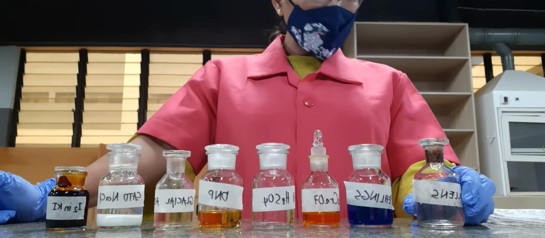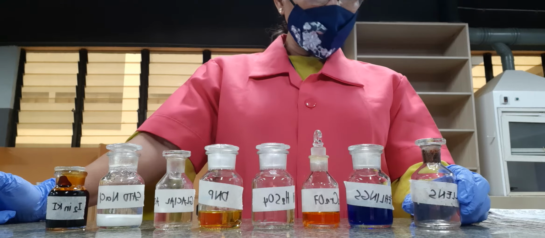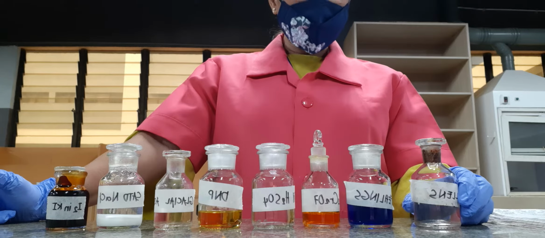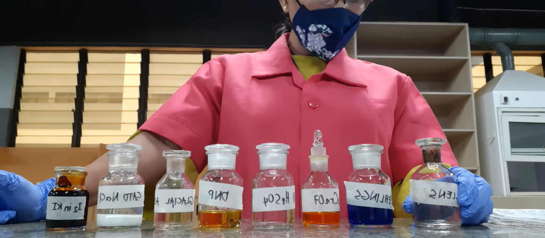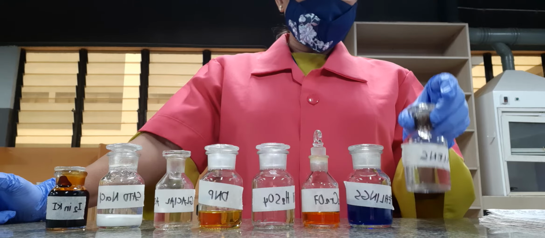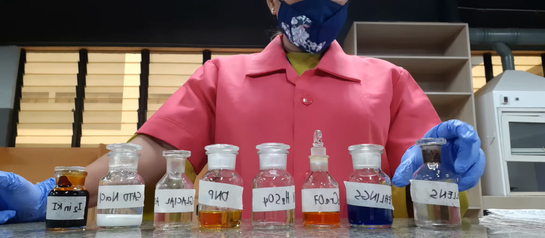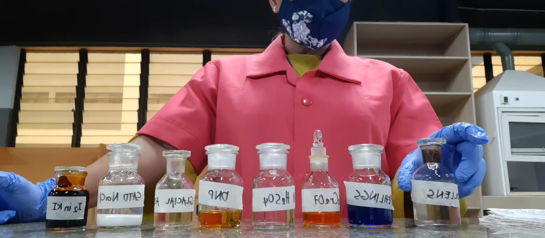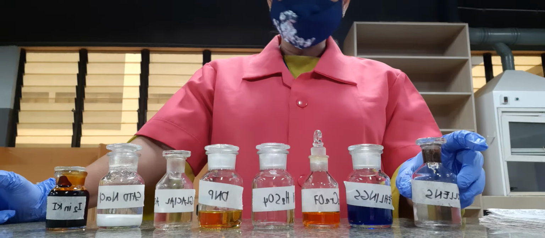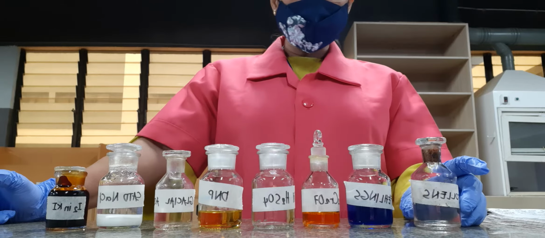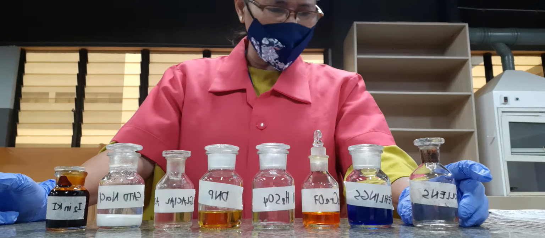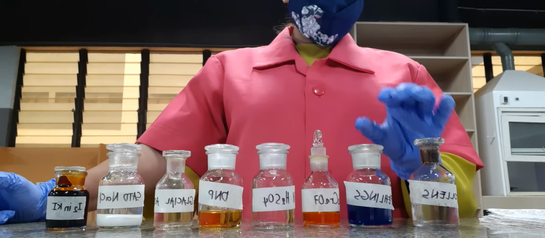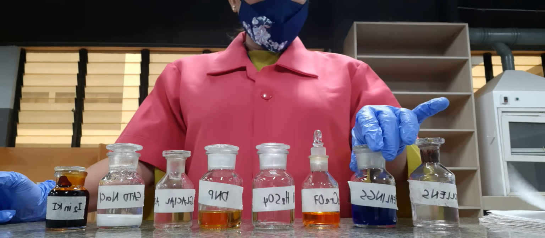Therefore, our oxidized product is the salt of carboxylic acid. Once again, our positive test result is the deposition of metallic silver along the sides of our test tube.